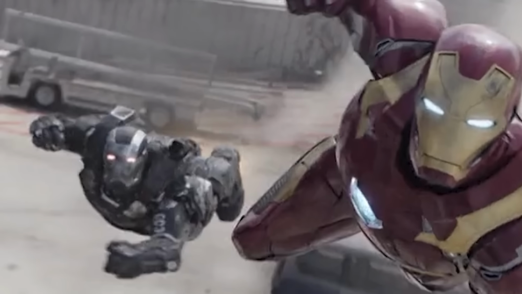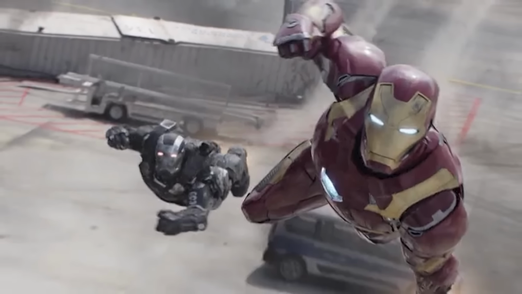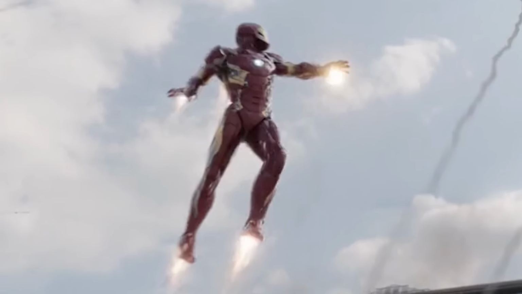The sheer number of heroes and the high stakes made it feel like a direct continuation of the Avengers storyline. Essentially, it was Avengers 3 in all but its name.